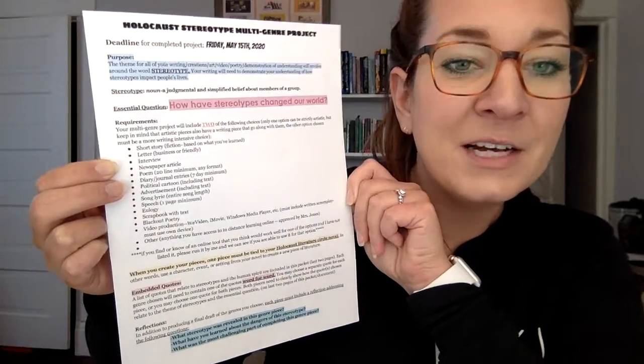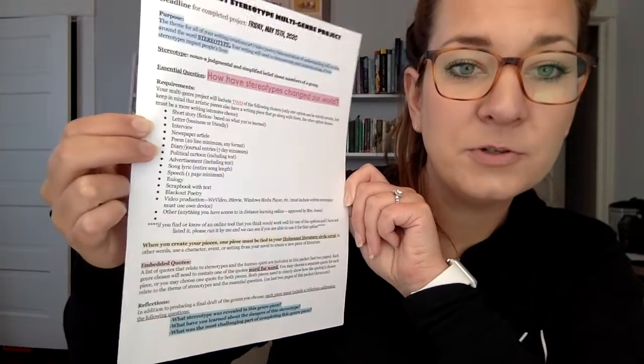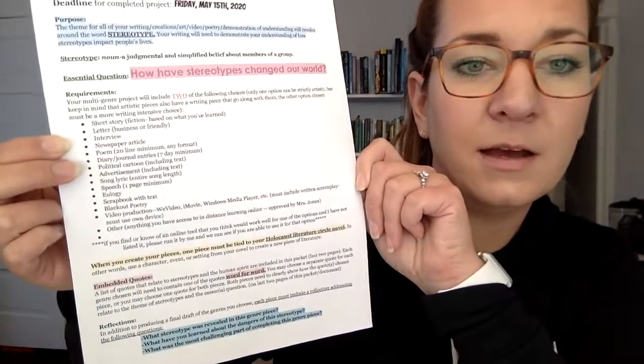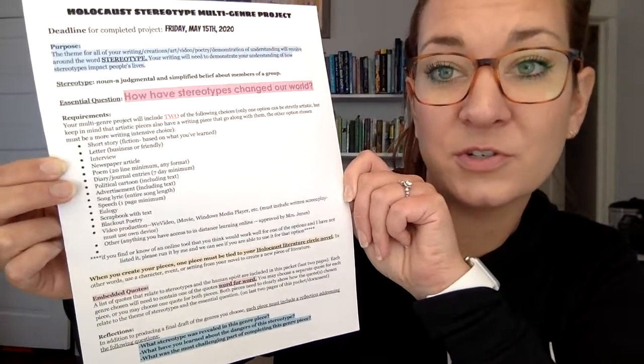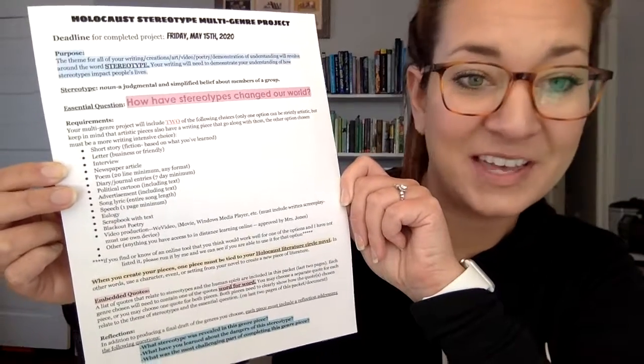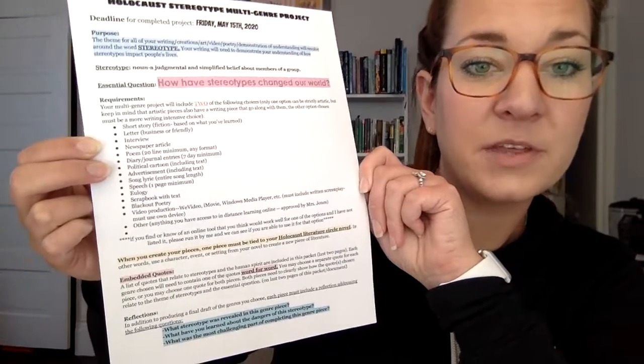They're pretty cool. A scrapbook with text, blackout poetry because we've done that before, and then a video production because some of us are more tech inclined and we want to try that out, and that's cool. And then, of course, I put the other there because you know about some things online that I don't know about, and I know some things that you don't know about.